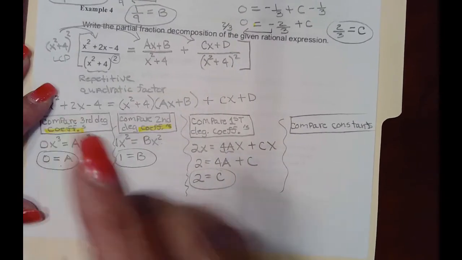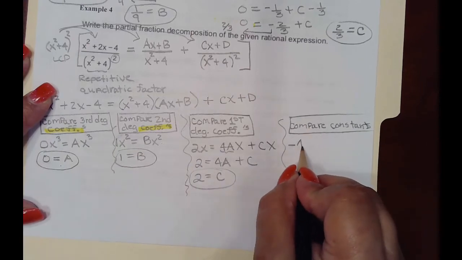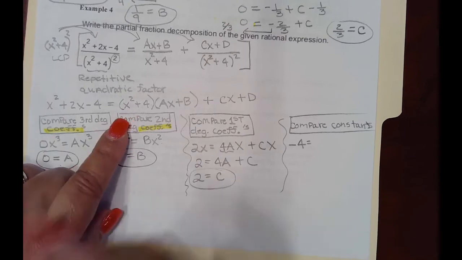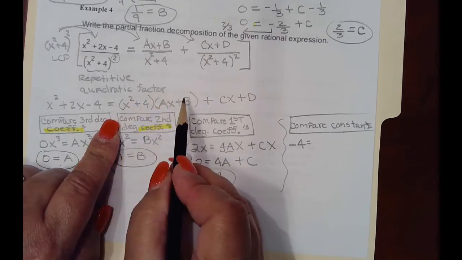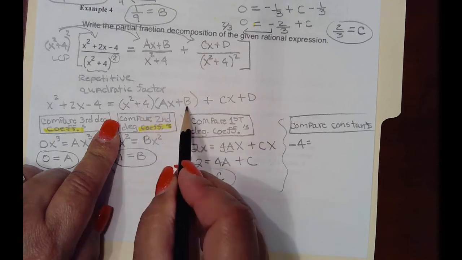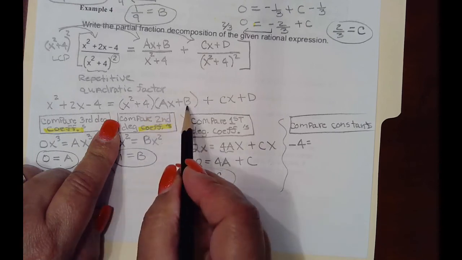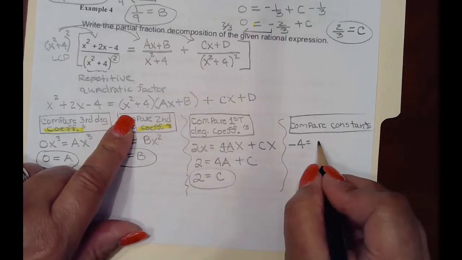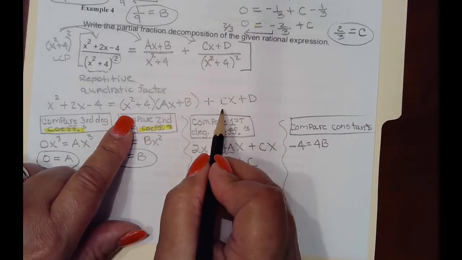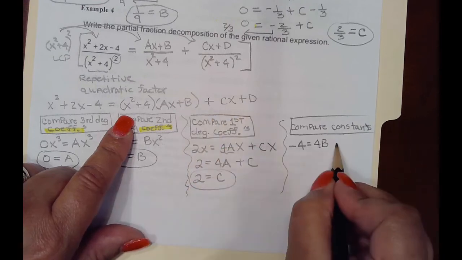On the left side, we have a -4. That's a constant. And now let's go pick out all the constants on the right side. So reviewing this again, third degree, second degree. This would have been first degree. We did that already. And now 4 times b, if you were on the last part of this foiling, 4 times b would be a constant because it has no x's in it. Okay, coming down here, the only constant is this d.